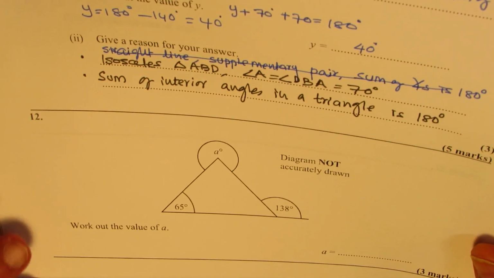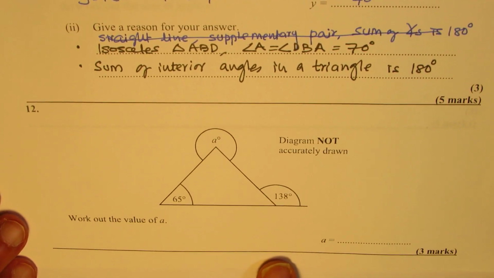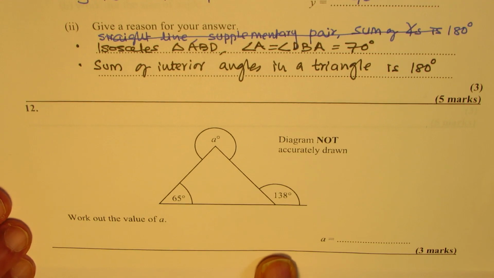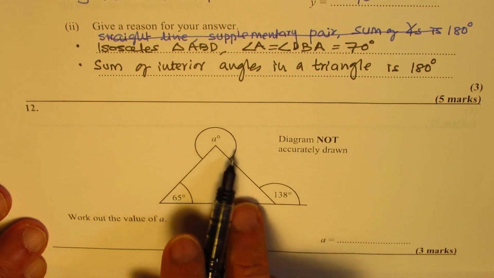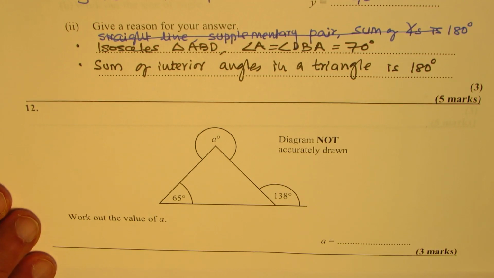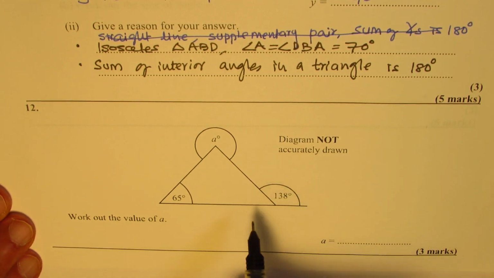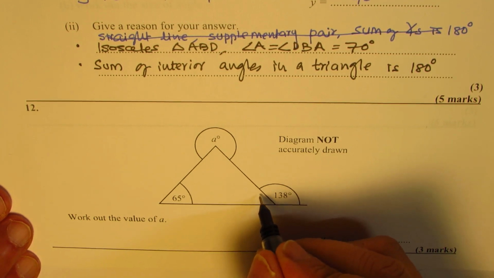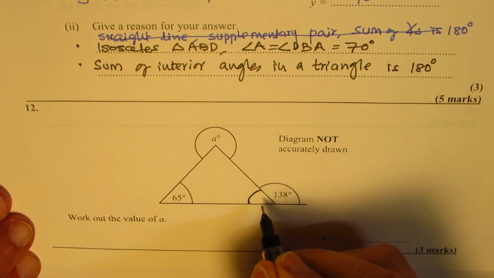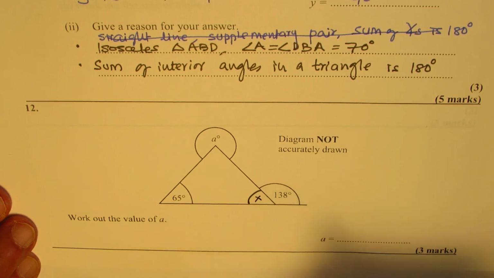Question number 12, which is the second last question. We are very close to the end of this test paper. Now work out the angle A, right? So this big angle we need to figure out. Perfect. So we'll go with this straight line. We are given 138 degrees and we'll find this angle first. Let me call this angle, let us say, x.